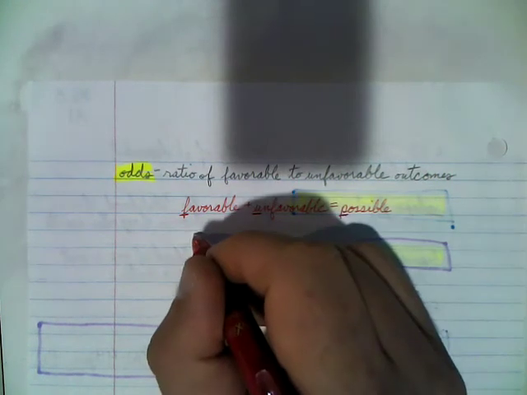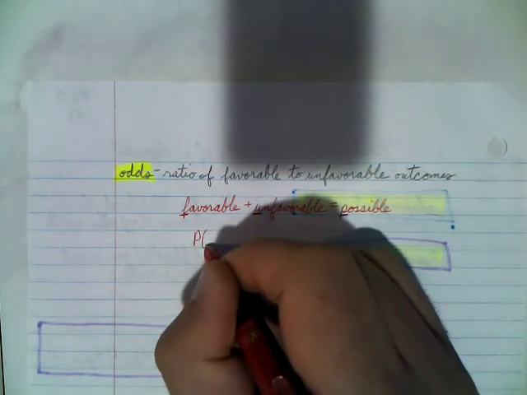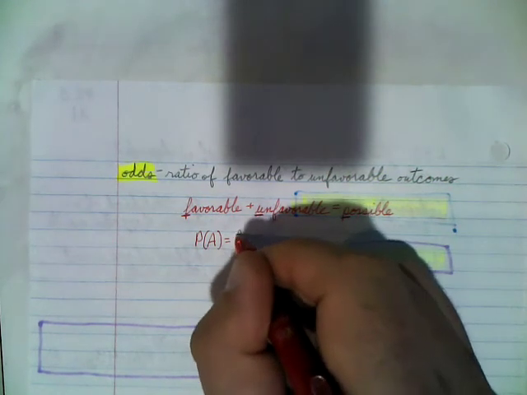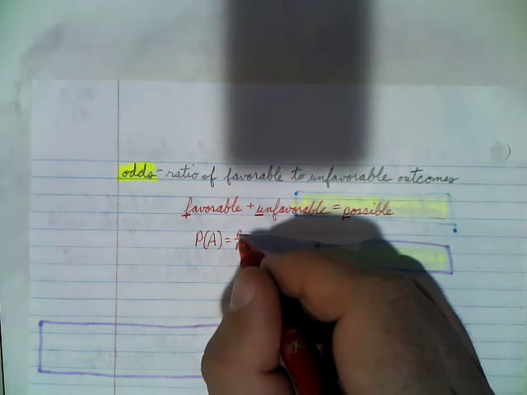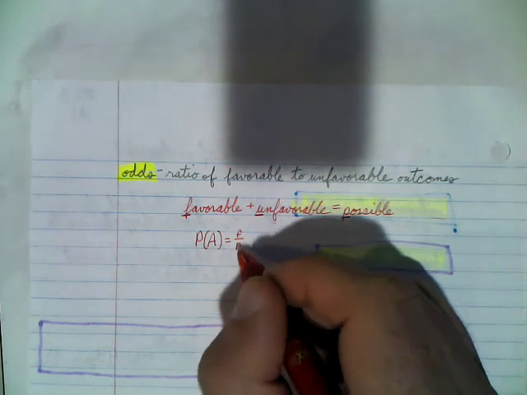So I'm going to use F for favorable, U for unfavorable, and P for possible. So if I asked you for the probability of an event, this would be F over P. The number of favorable outcomes over the number of possible outcomes.